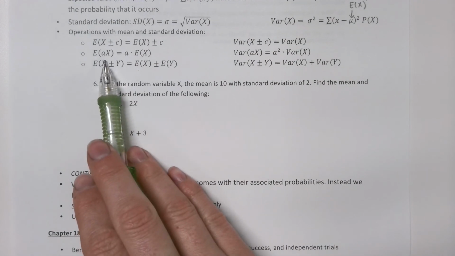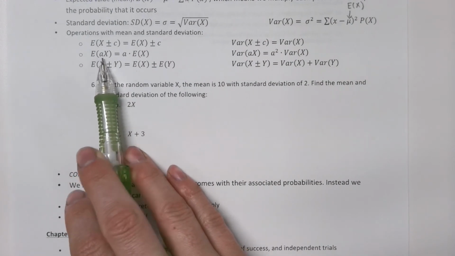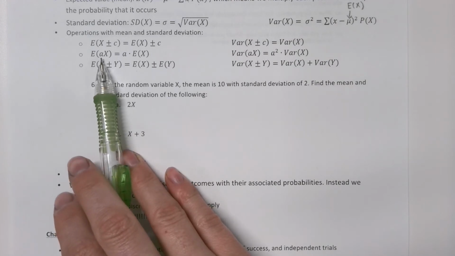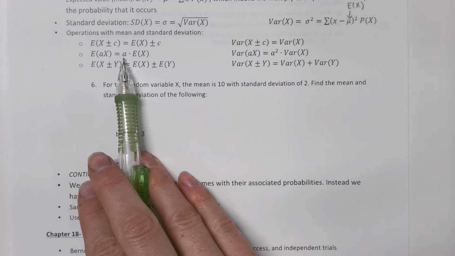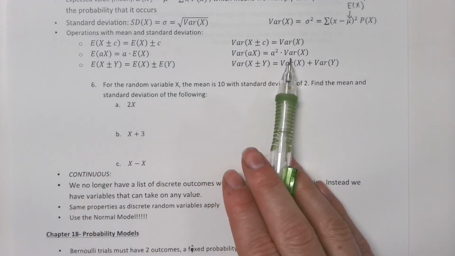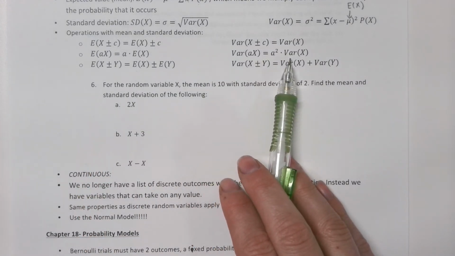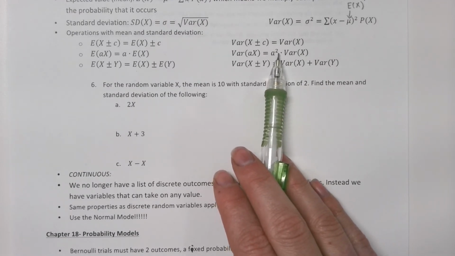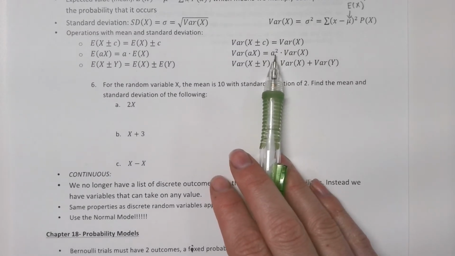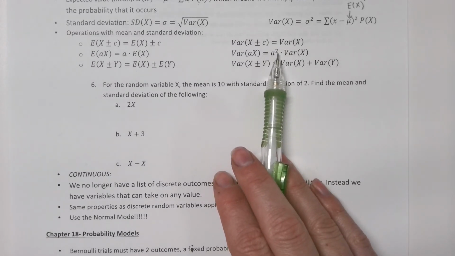Okay, with multiplication, so if I say, actually I'm going to just multiply all the prizes by 2, well, that expected value will also multiply by 2. Since variance is a measure of squared units, your variance will be multiplied by that constant squared. So instead of just taking my variance and multiplying by 2, I have to multiply it by 2 squared.